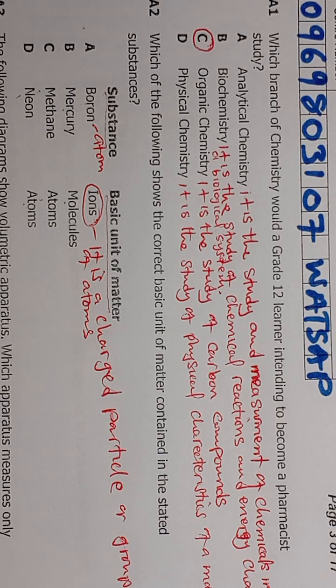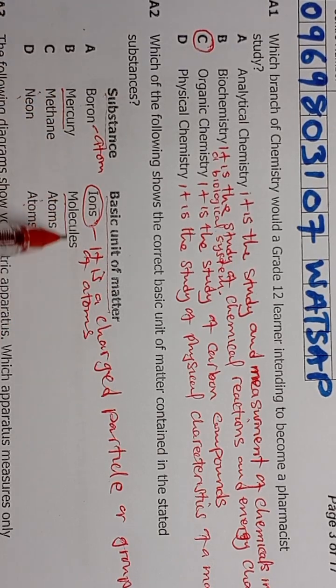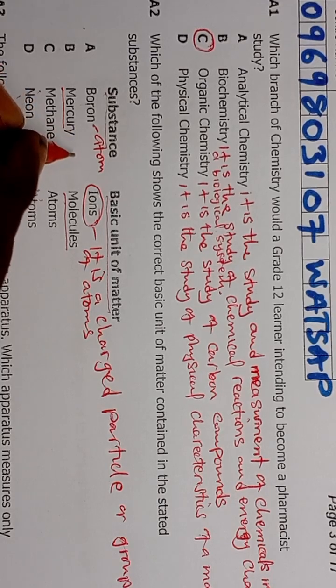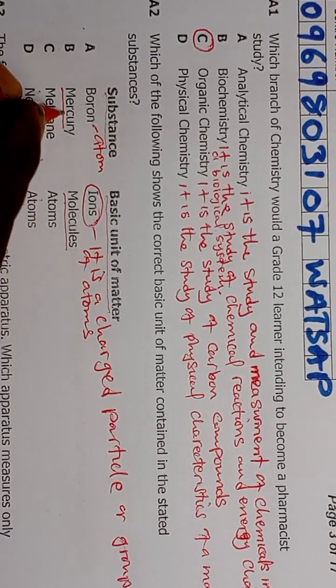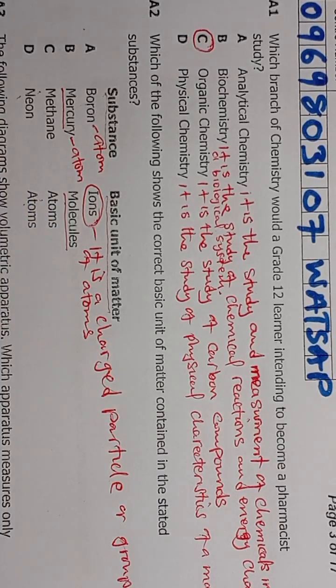Part B, mercury. Mercury, the basic unit of matter, molecules. So mercury, it is an element which is made up of atoms. So the basic unit of matter of mercury is atom. We need to understand what is a molecule.